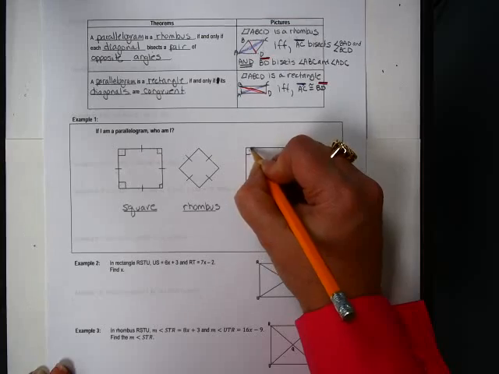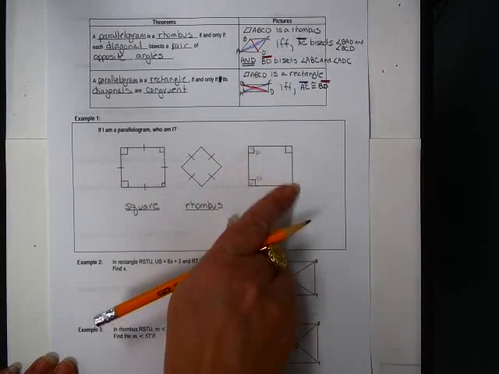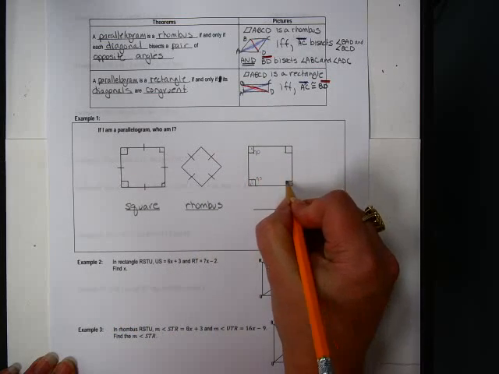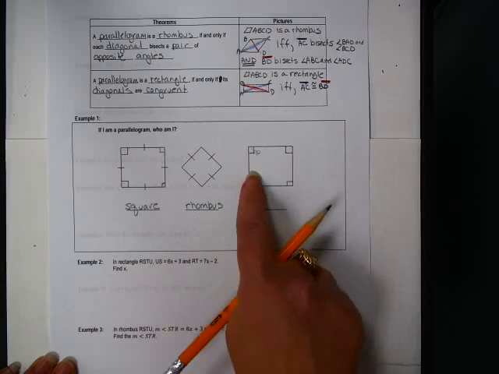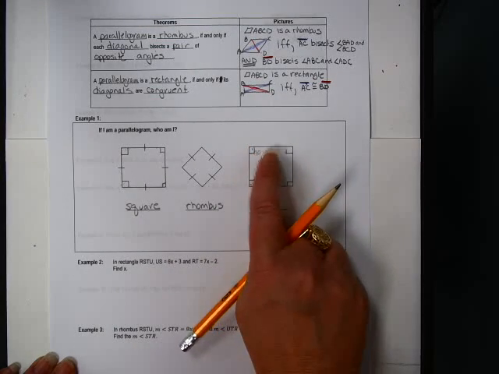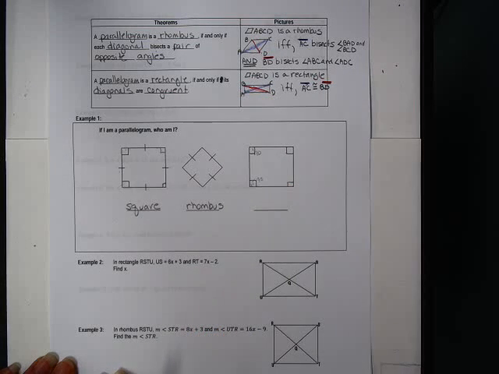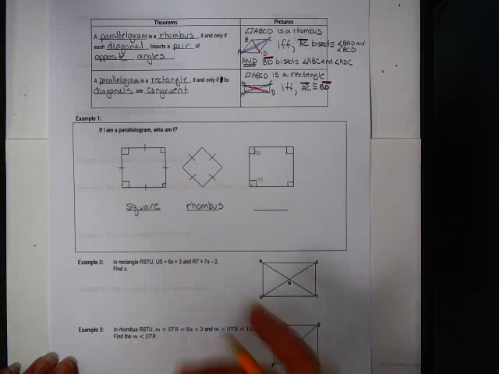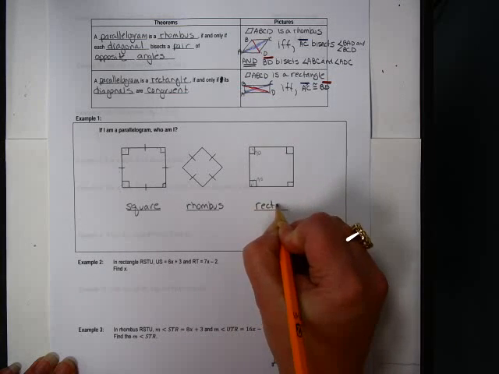So we know this is a right angle as well. Opposite angles are congruent, so that has to be a 90-degree angle as well. Therefore, we have this quadrilateral here, and we know that all four angles are right angles. Therefore, because of definition and the corollary, we know that this is a rectangle.